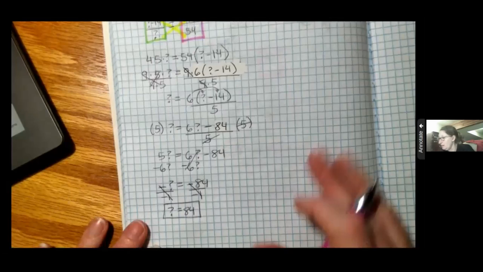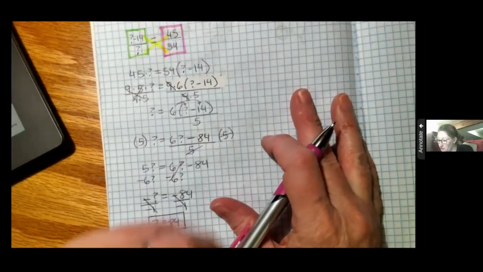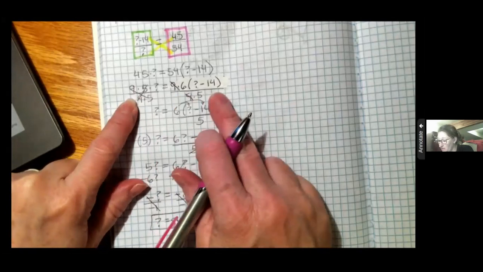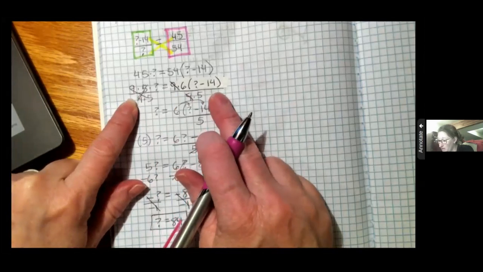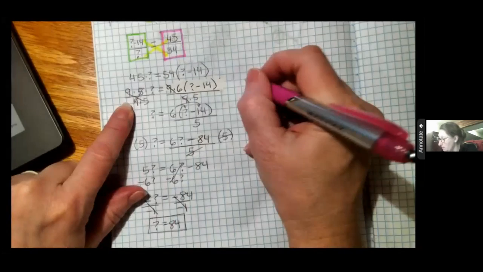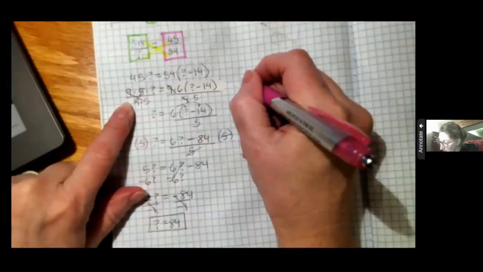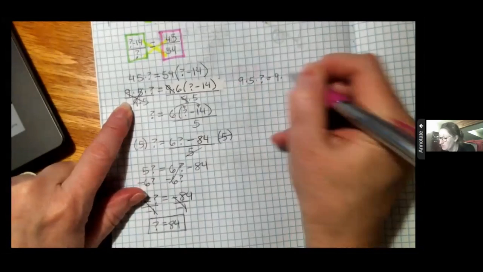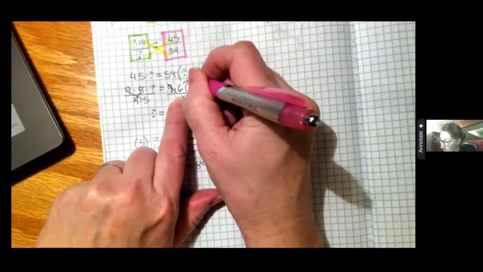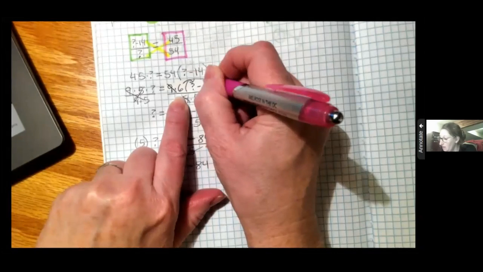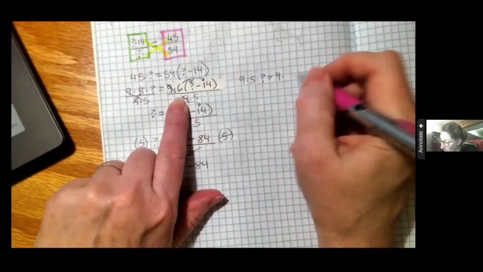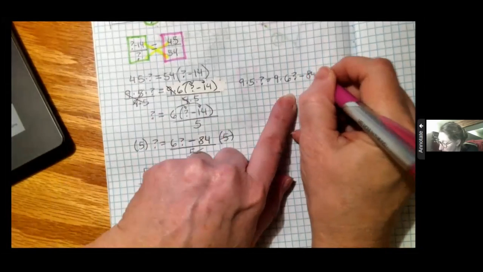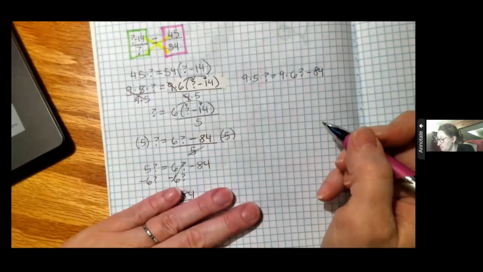So how you could have done this a little bit simpler is I could have distributed everything sooner. What do I mean by that? I'm just going to take this step. 9 times 5 times question mark equals 9 times, and I'm going to distribute the 6 and the negative 14. So I have 6 question mark minus 84. Now, this is legal.